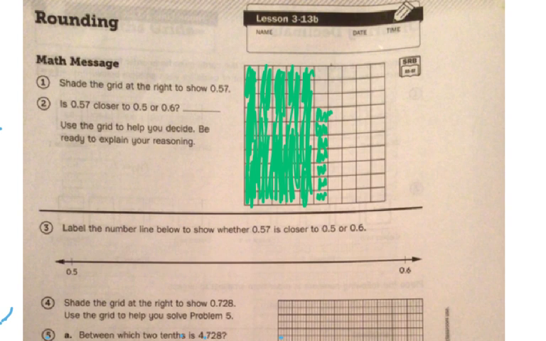Number 2 says, is 57 hundredths closer to 5 tenths or 6 tenths? So if you think of a number line, where would that be on the number line? And we'll be doing that in just a minute. Now, here would be 5 tenths, and adding that plus this one would be 6 tenths. So it is closer to 6/10 than it is 5/10.